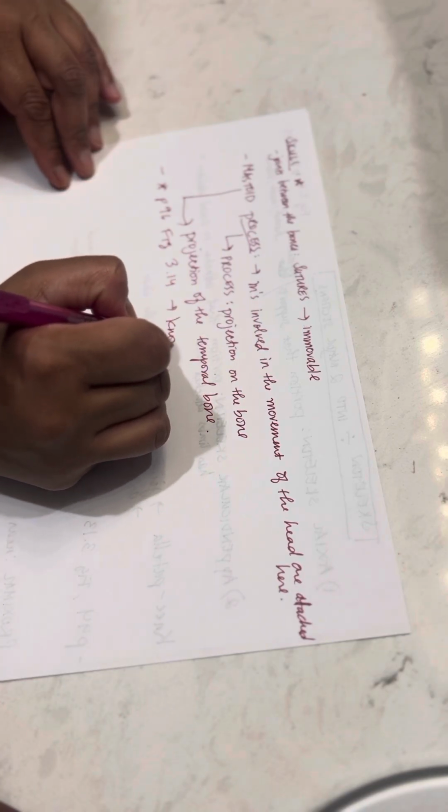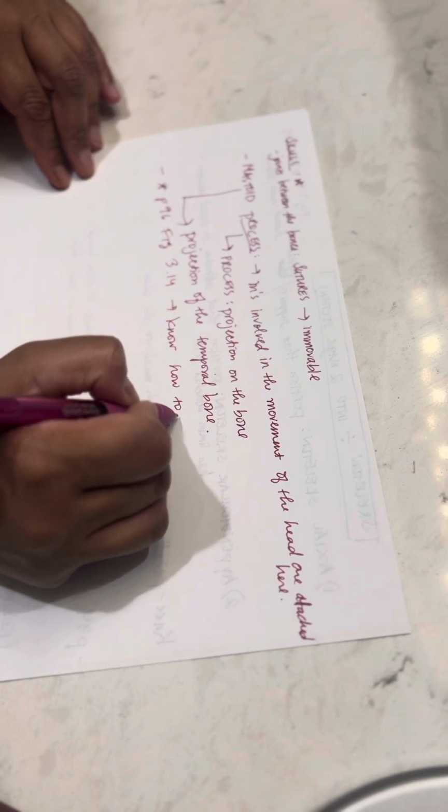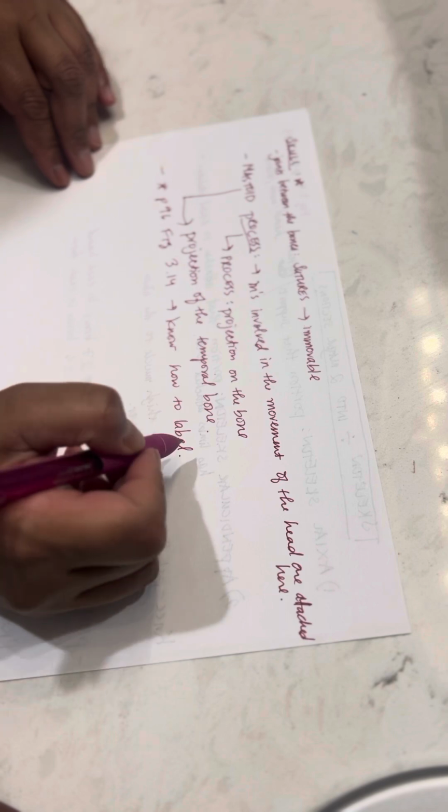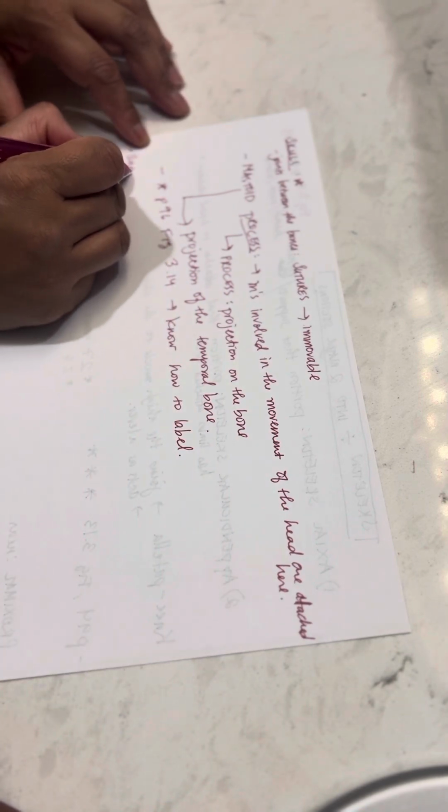Know how to label it. Okay, so just for anatomical words, superior means above, inferior means below. Okay, so if you say something is superiorly, that means it's above, and this means below.